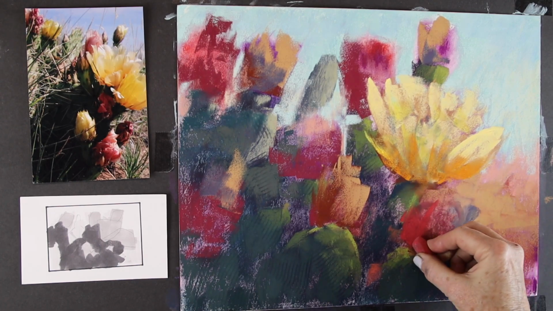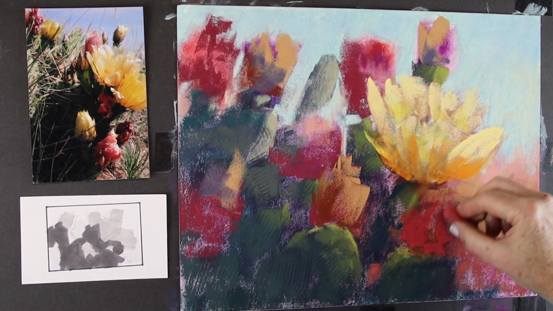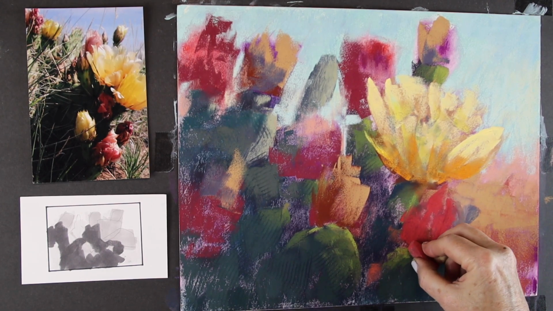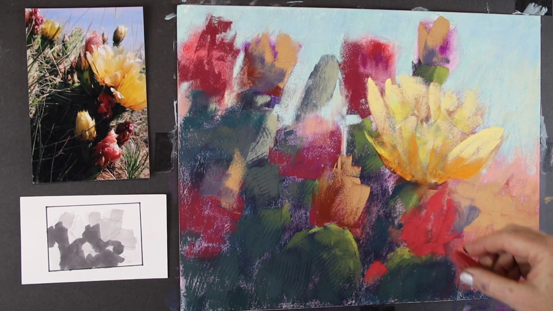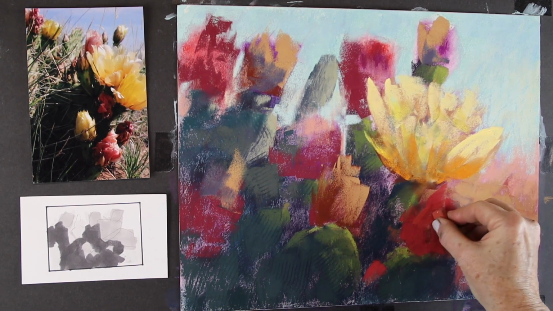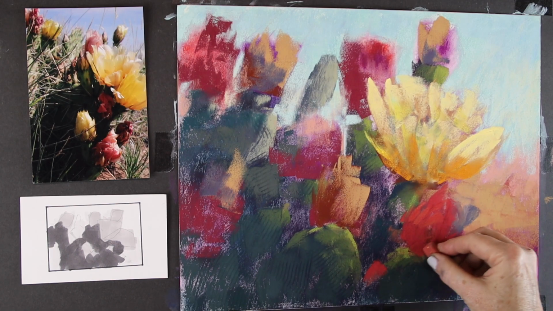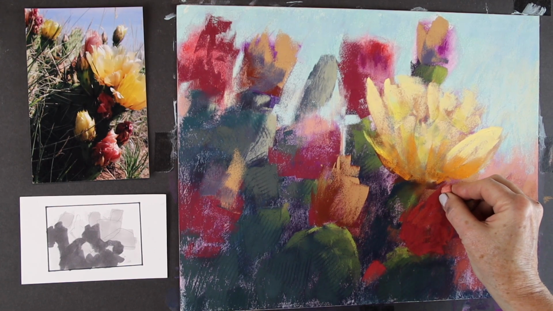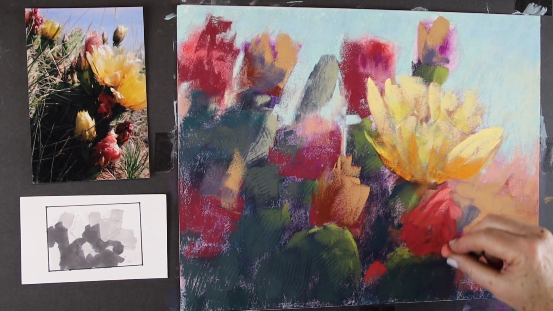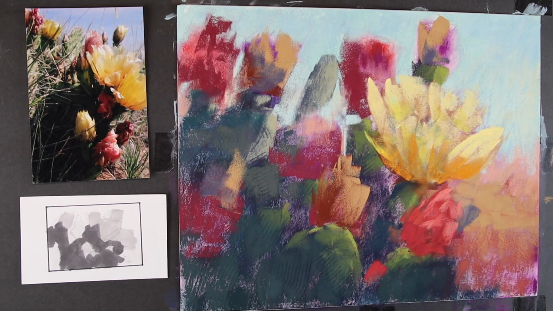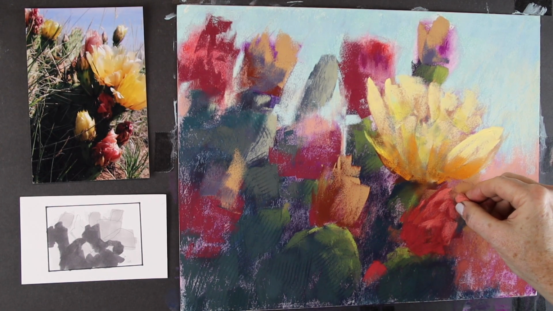This was one of those pink blossoms that were not completely open. So I'm just kind of making some marks to indicate the way some of these petals are closing in on themselves. And then where they're getting light, I want to get a little bit more intense. A lighter value, but a little bit more intense, not just a pale pink.